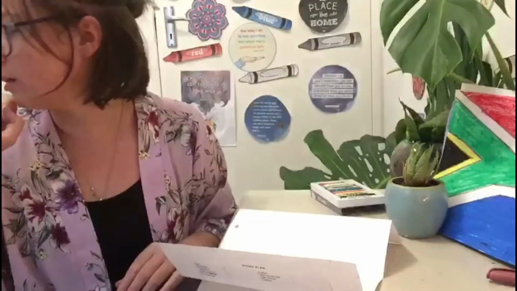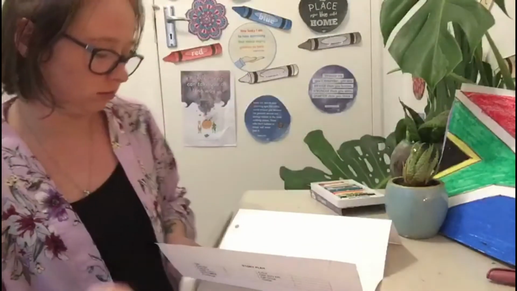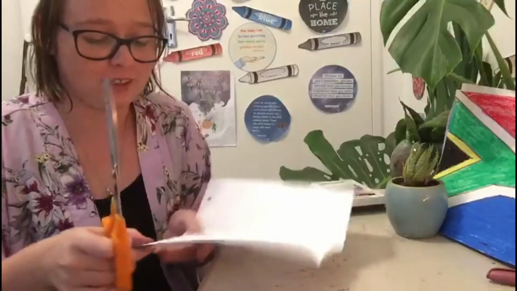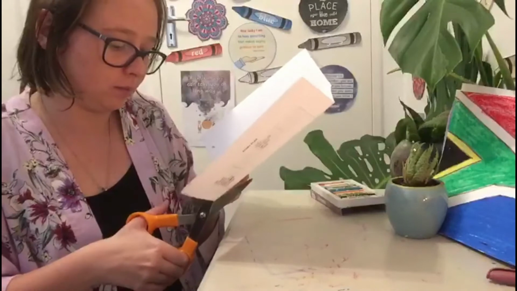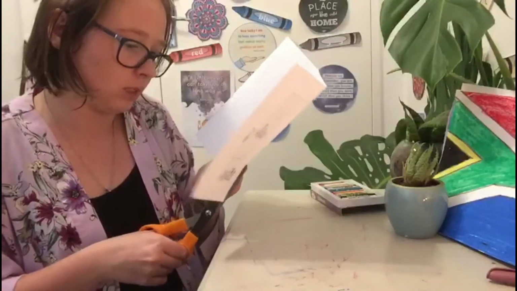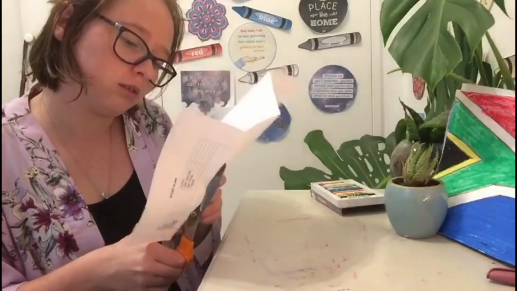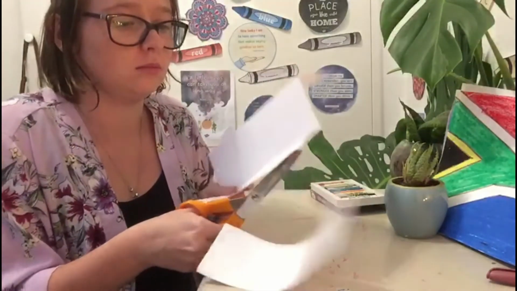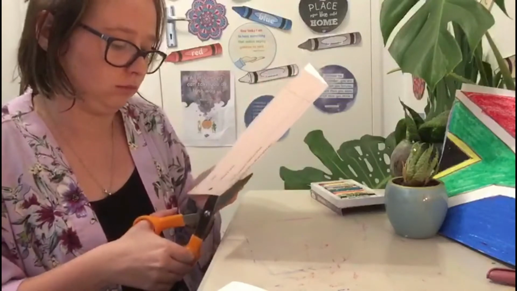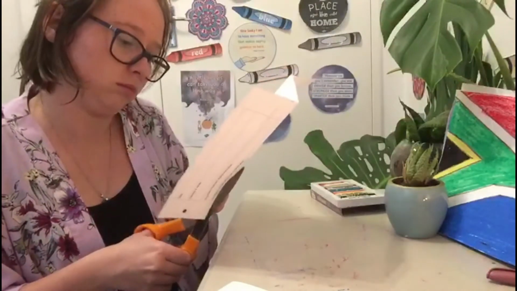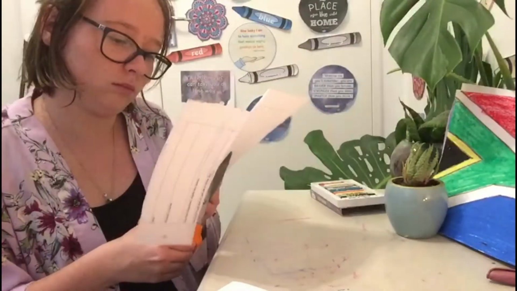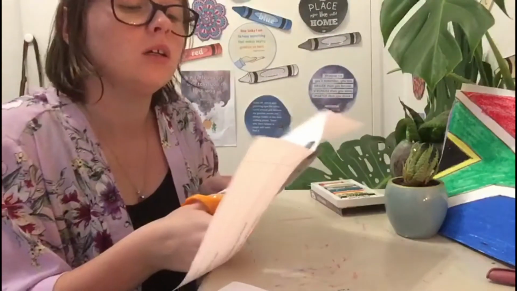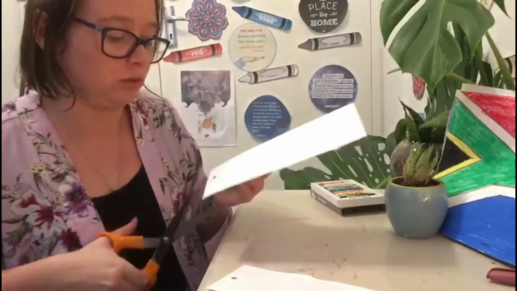Now you're going to cut that. I don't know where I put my scissors. Found them. Okay. So you're going to cut this into your 4 pieces. Oops. They don't have to be perfectly cut, as long as you do the cutting yourself.